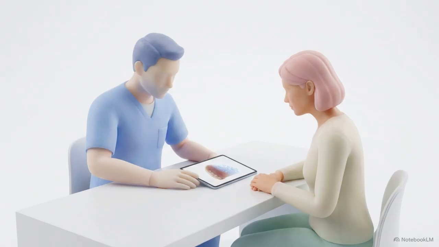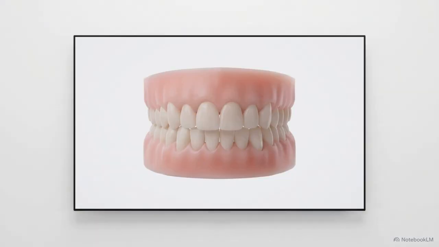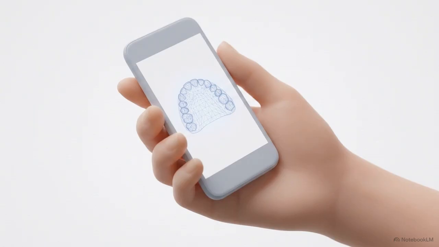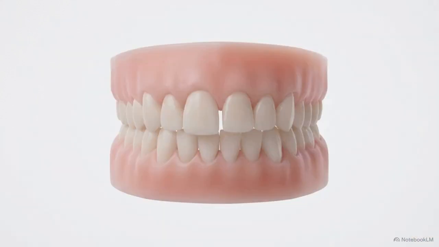Step 3 is the review appointment. This is where you see the simulation, and there is one critical rule you must follow. Demand to view the mock-up on a large screen. Reviewing the design on a small smartphone display makes it incredibly easy to miss subtle proportion errors that will become glaringly obvious once the teeth are actually in your mouth.